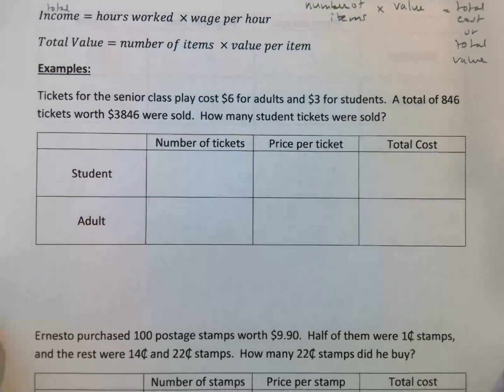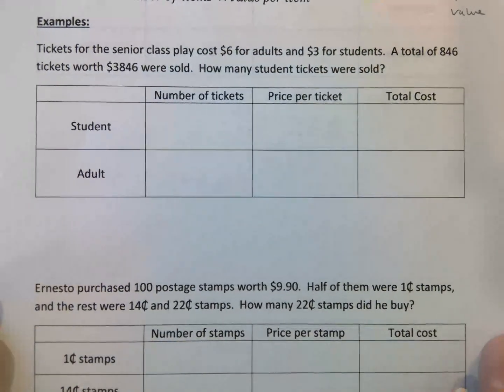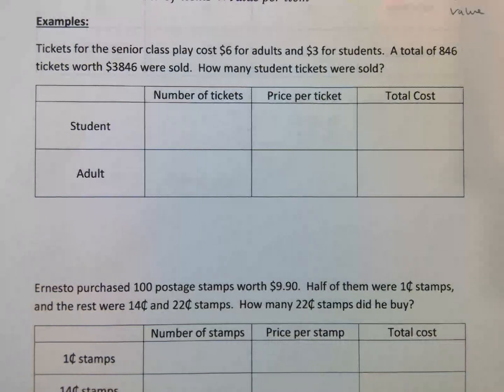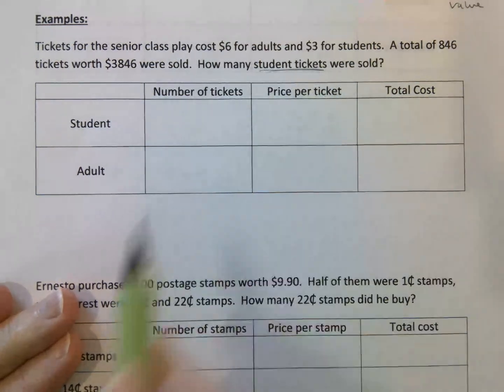So let's look at the first example here. We have tickets for the senior class play. Cost $6 for adults and $3 for students. A total of 846 tickets worth $3,846 were sold. How many student tickets were sold? Okay, so we're looking for student tickets.